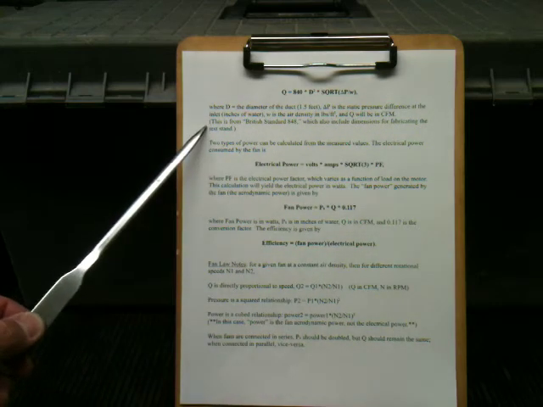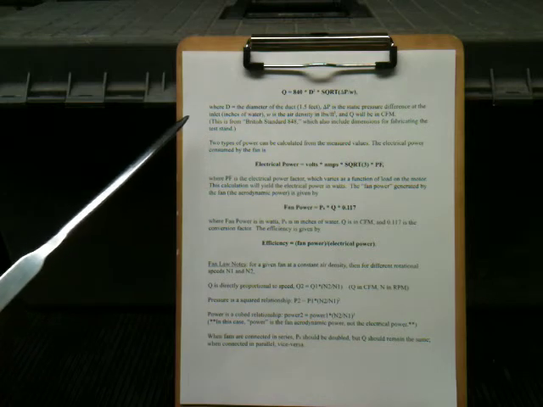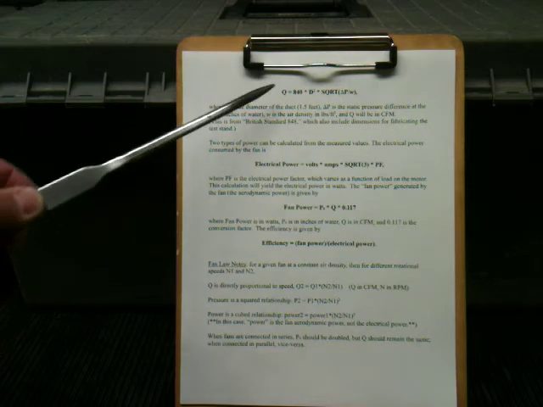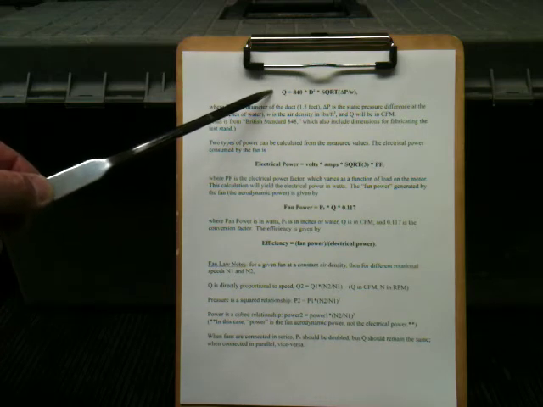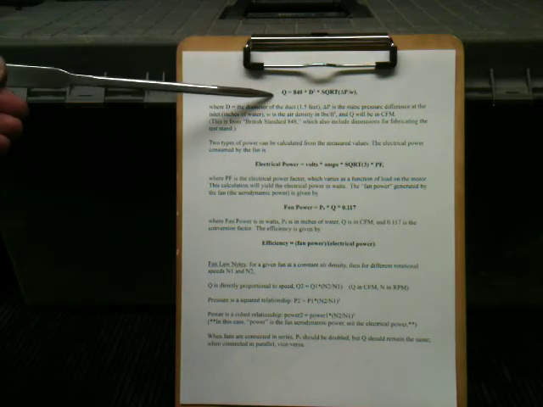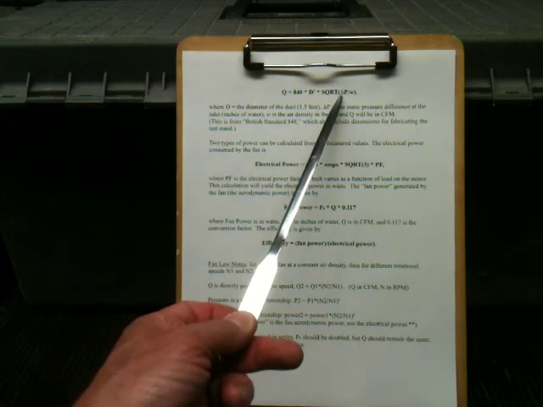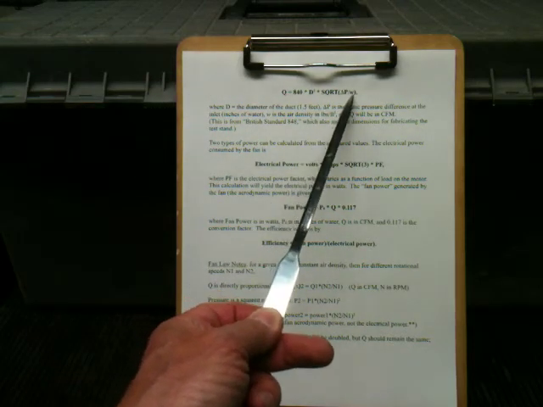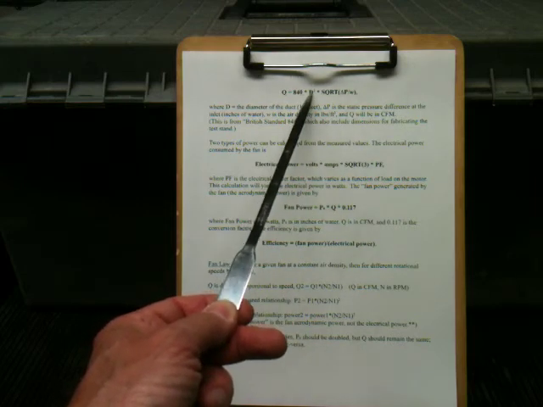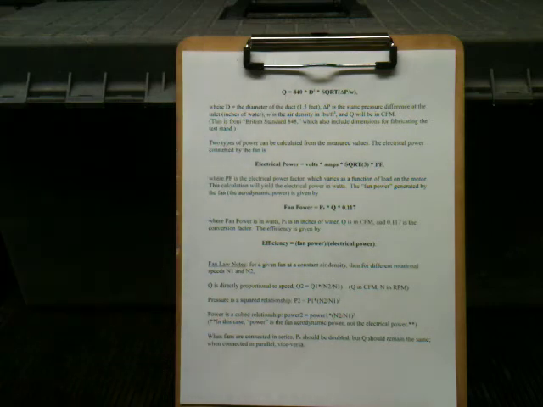So this equation is from British Standard 848, and that standard also includes dimensions for fabricating the test stand. And again, this is empirically derived, so somebody spent their PhD, or many PhDs were sacrificed in order to develop this empirical relationship. So again, delta P we measure, density of air is going to be a constant, D squared is a constant, and you can find out what the flow rate Q is based on what that delta P is with those given restrictions in the box.